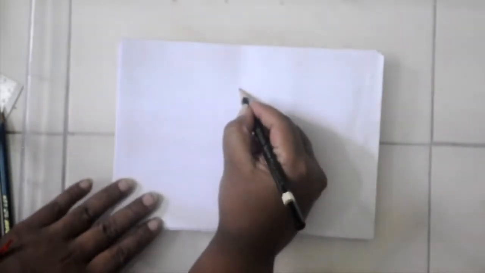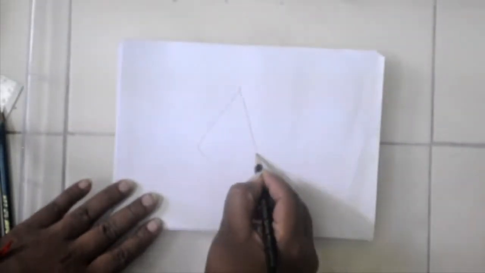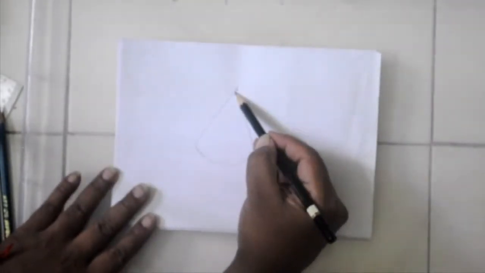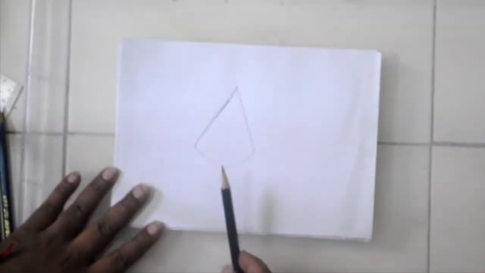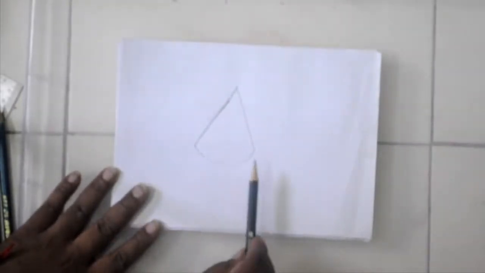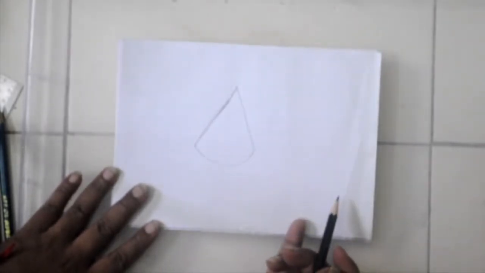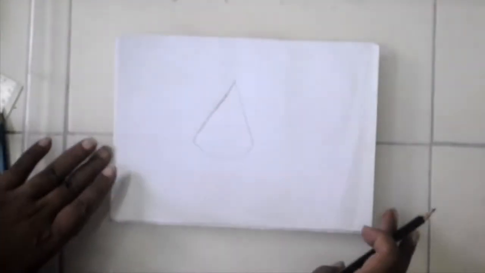So first, let's begin with our first 3D shape that we made, a cone. So we made like a triangle and then a half oval in the bottom, which is how we made the cone. And to shade this cone, we need to imagine a point of light source. Shading happens because of light.